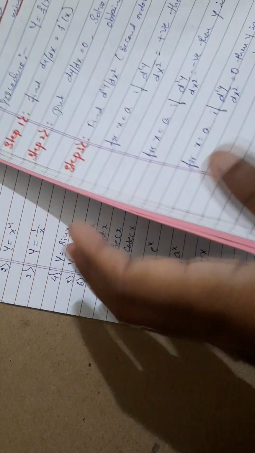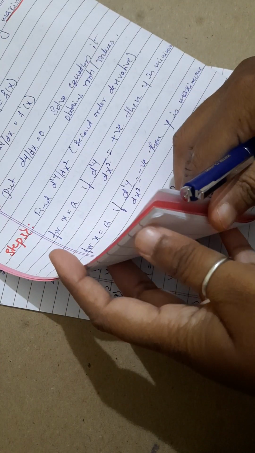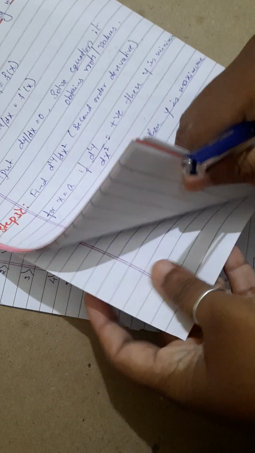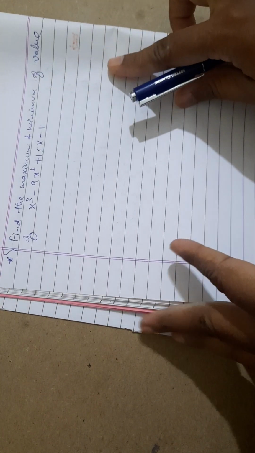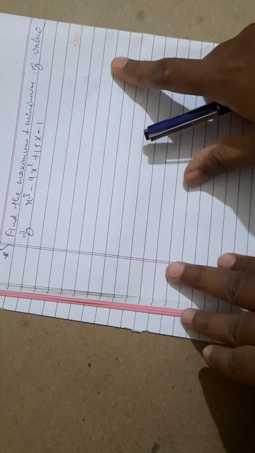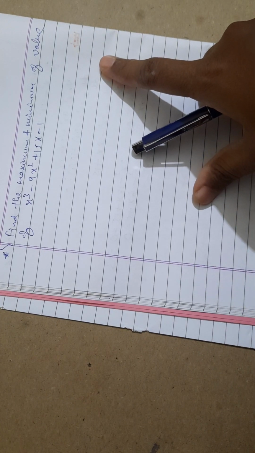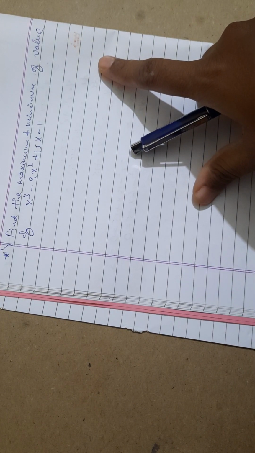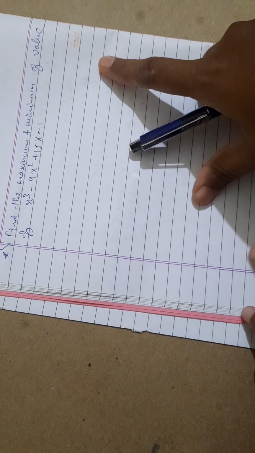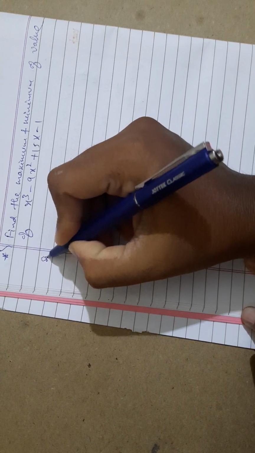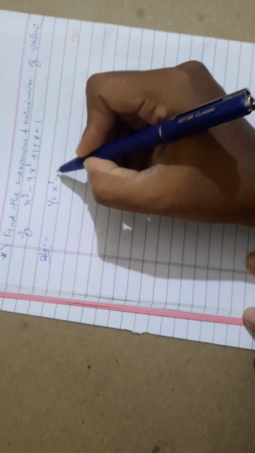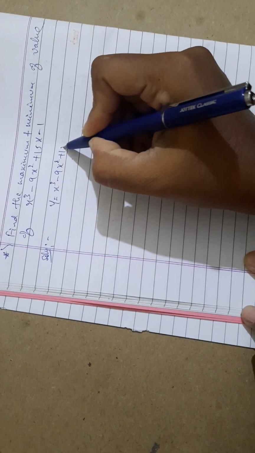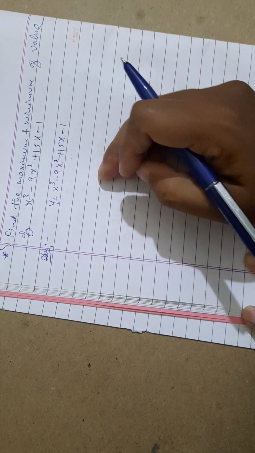Okay, so here we have the procedure. Later we will learn with one of the given problems, that is, find the maximum and minimum value of x cube minus 9x square plus 15x minus 1. Here I would represent it as y is equal to x cube minus 9x square plus 15x minus 1. Here is the given equation.